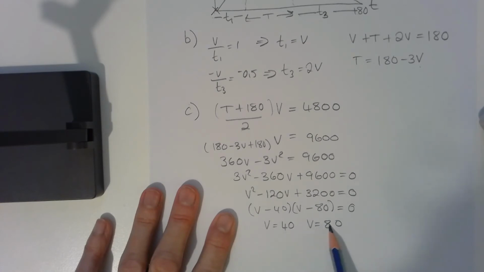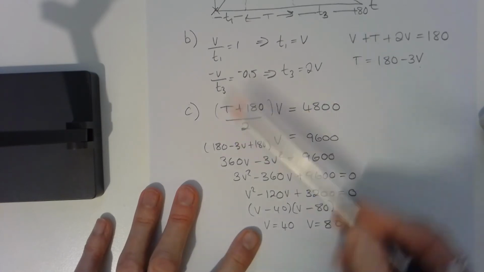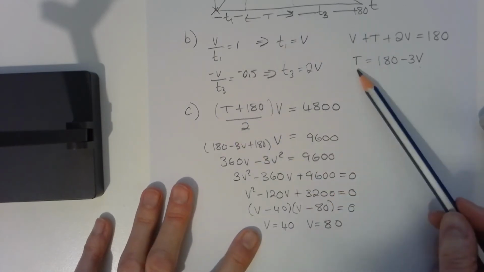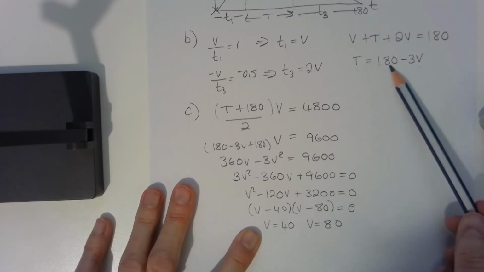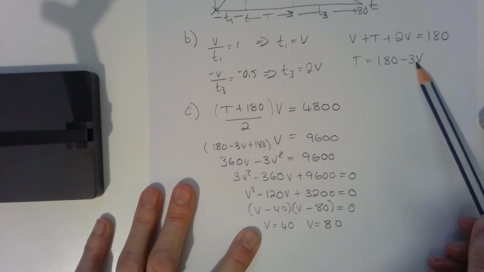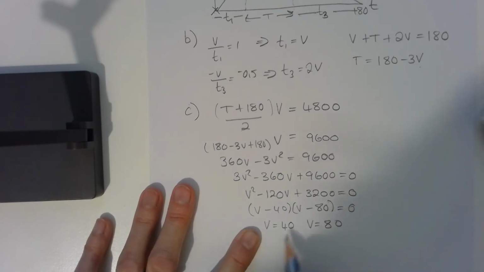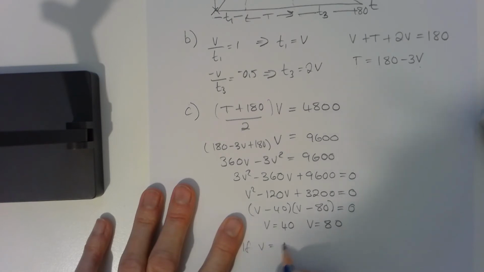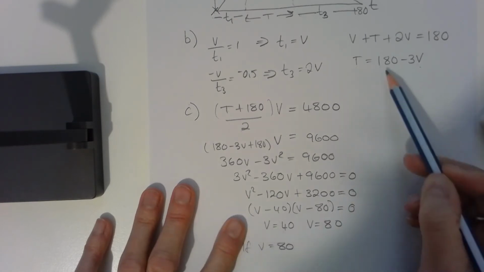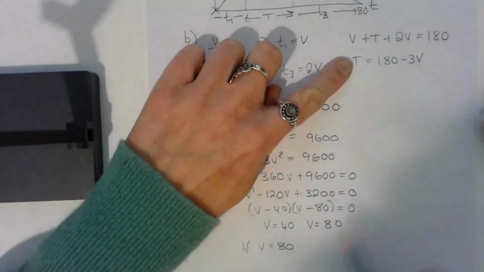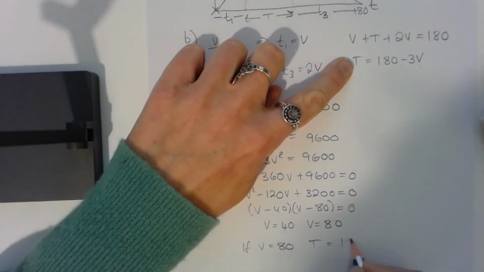It's clearly not both of those values, so I'm looking for clues further back, and I noticed that I've got an equation here that says t is equal to 180 minus 3v. If I check my values with that, if v is equal to 80, t will equal 180 minus 3 times 80.